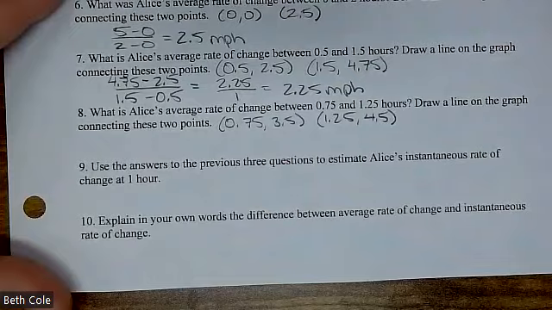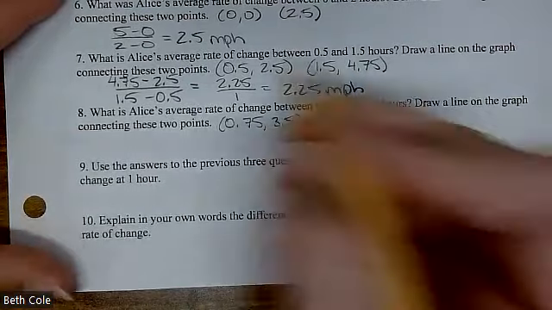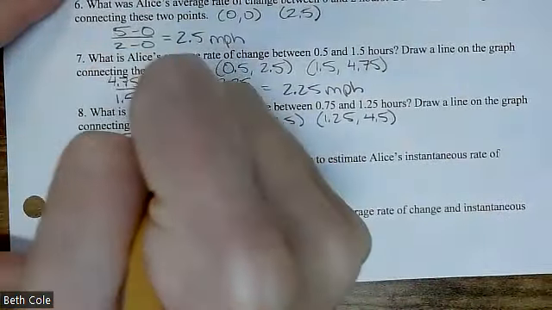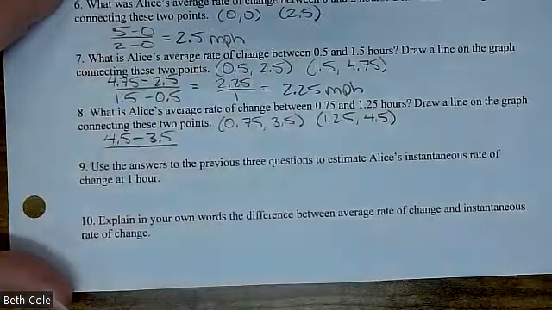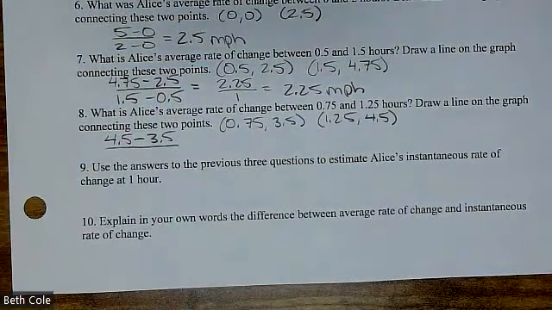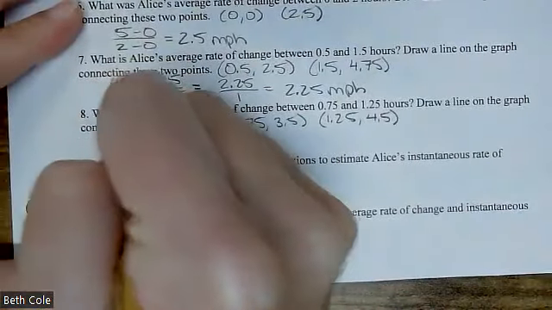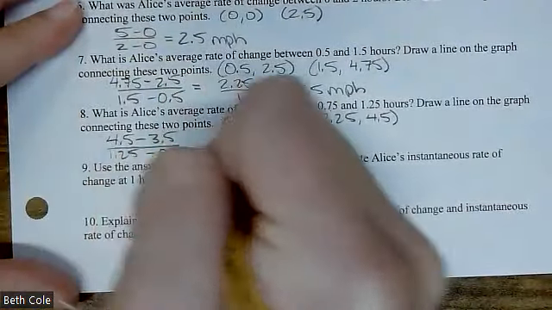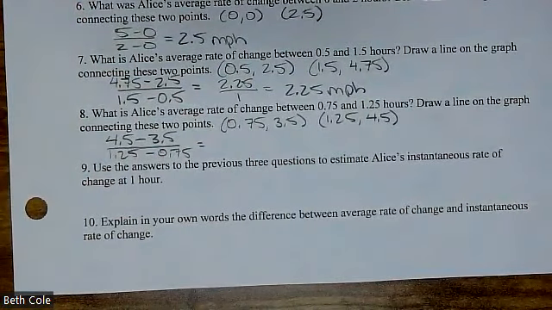And so again, we're going to find our slope, subtract your y values, so 4.5 minus 3.5. And again, they do this on the AP exam where you have to write that out. Like they want to see that written out. And then it's over 1.25 minus 0.75.